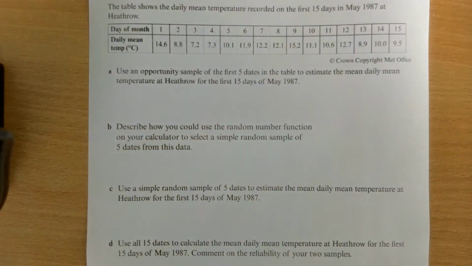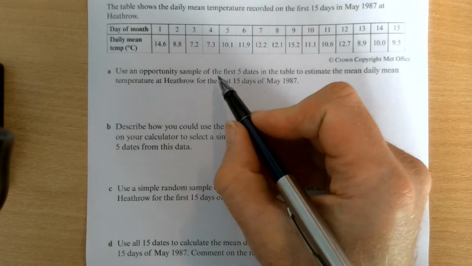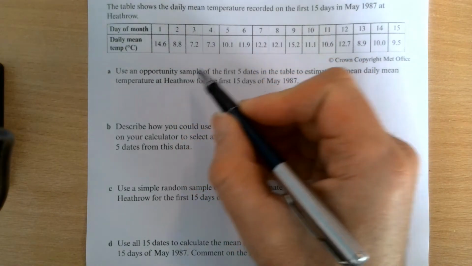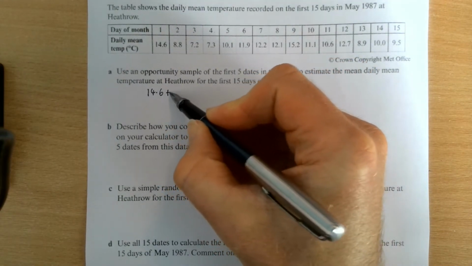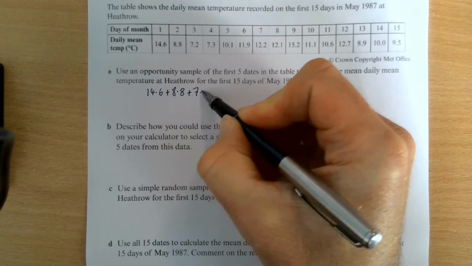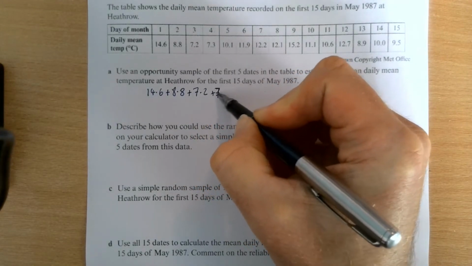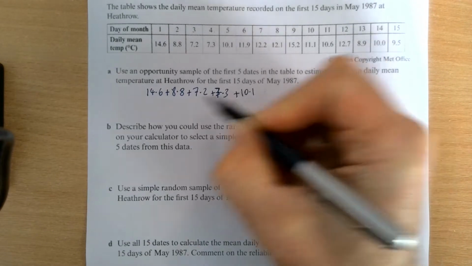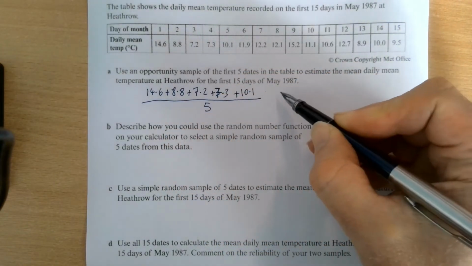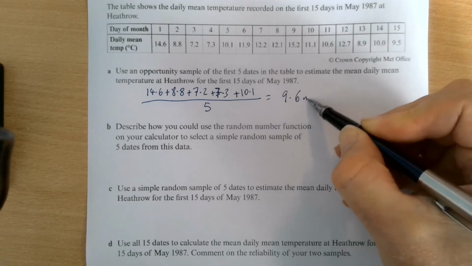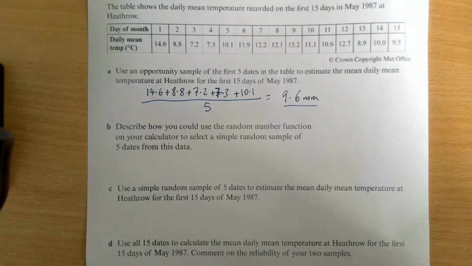Right, well, I would recommend that you pause the video and have a go at the whole of this question before then unpausing it and just seeing how you got on compared to what I reckon. So first of all, the opportunity sample of the first 5 dates, that's the easiest way to take it, isn't it? Should give you 14.6 plus 8.8, add 7.2, add 7.3, add 10.1, all divided by 5, which should have given you 9.6 millimeters.